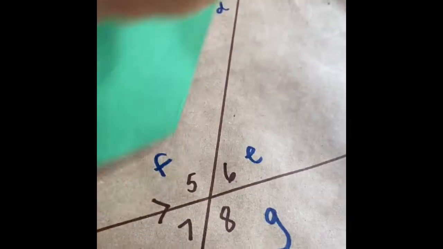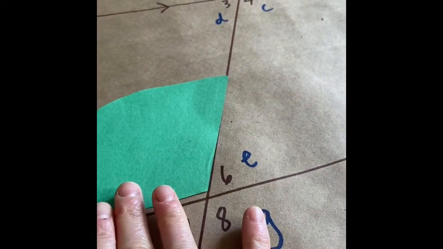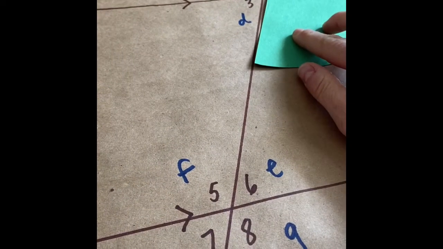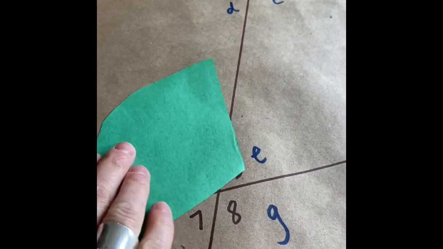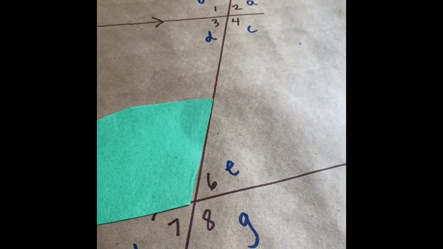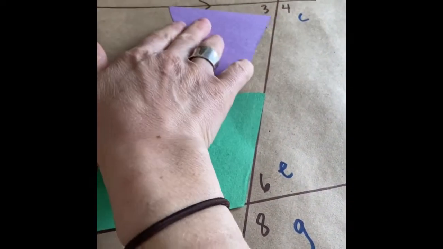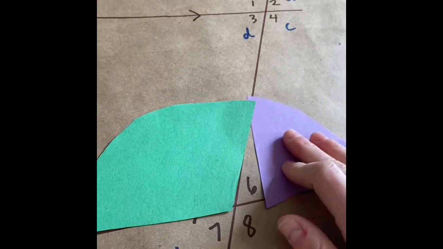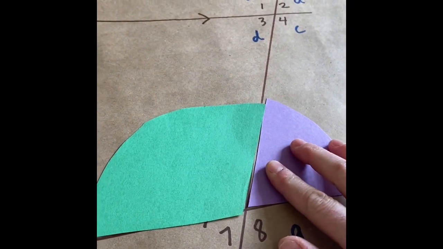C is equal to F. That's true. C and F are equal, and we call those angles alternate. Another one that's equal is that D is equal to E. Those are also alternate angles.